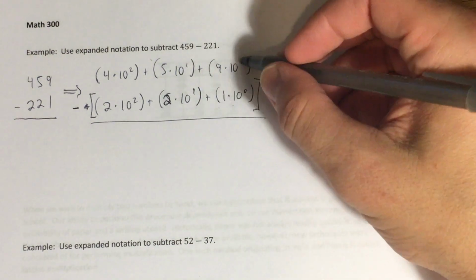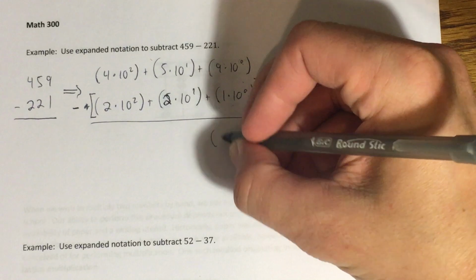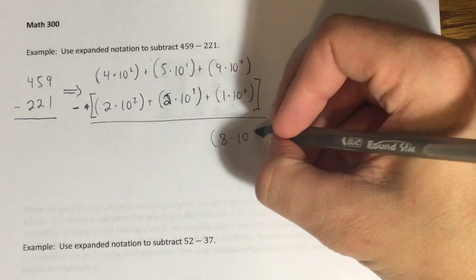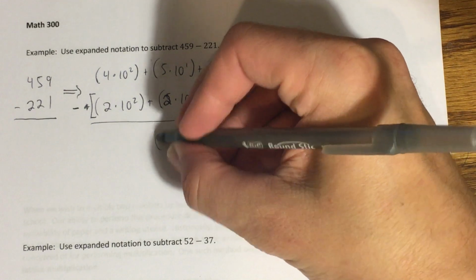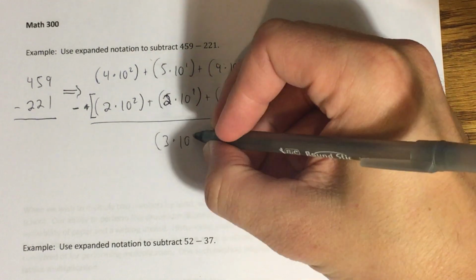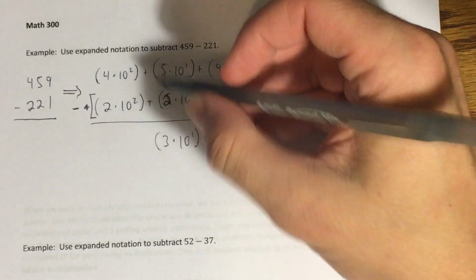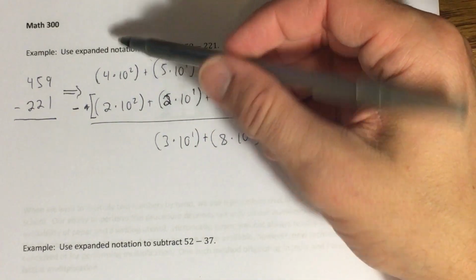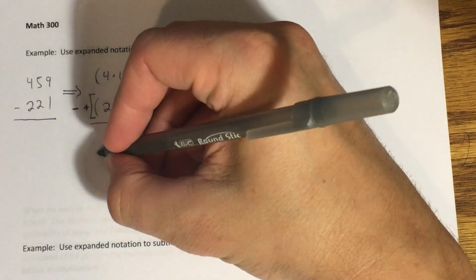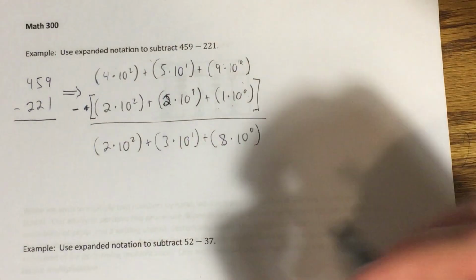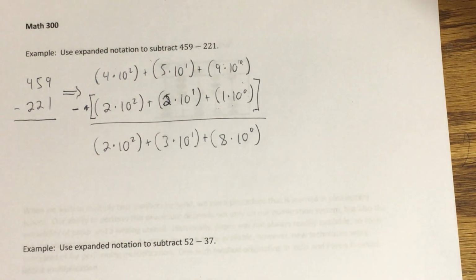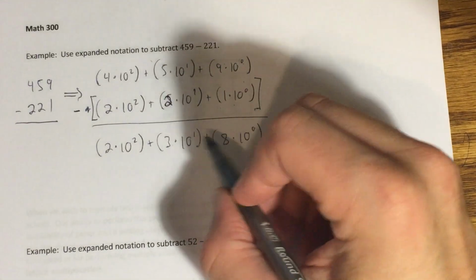So I have matching powers of 10. 9 minus 1 would be 8 times 10 to the power of 0. 5 minus 2 would be 3 times 10 to the power of 1. 4 minus 2 would be 2 times 10 to the power of 2. Okay, so this is what I end up with in expanded form. That's 238.